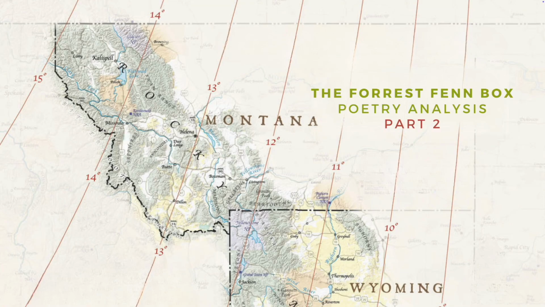Hi there, everybody. You've got the management, and I am here to do part 2 of the Forrest Fenn box poetry analysis. Just to clear up any confusion, this is not meant to be a poetry analysis of the Forrest Fenn poem that he put in The Thrill of the Chase. This is to dissect and draw correlations between that poem, but to help find the treasure for the Forrest Fenn box that is part of the John Collins Black There's Treasure Inside treasure hunt.